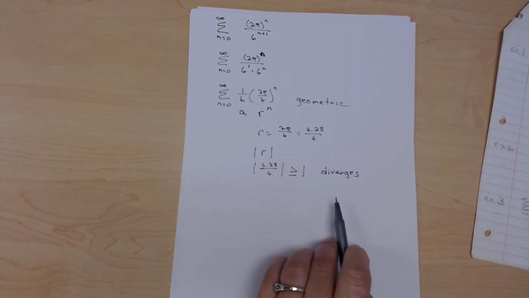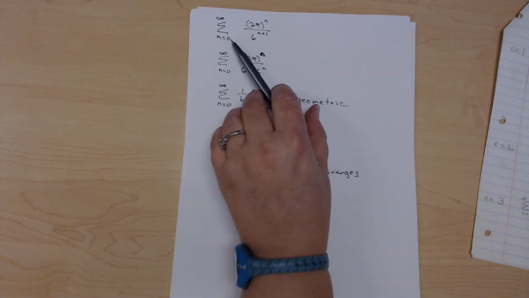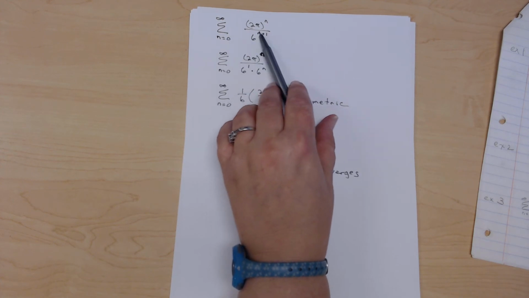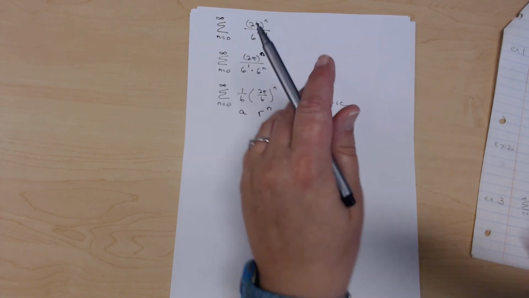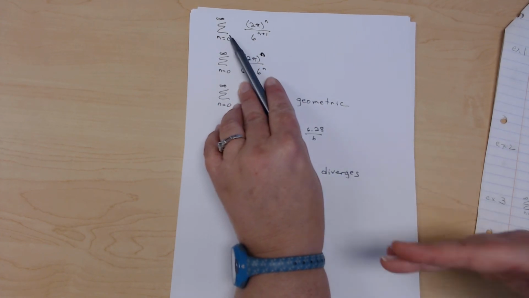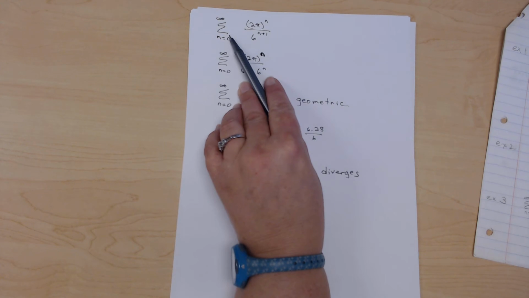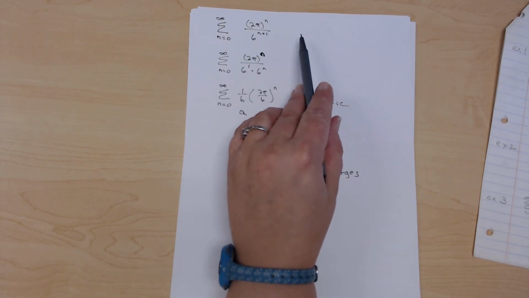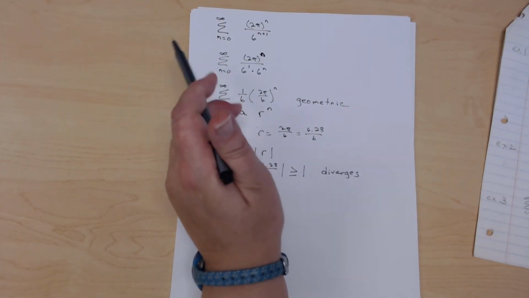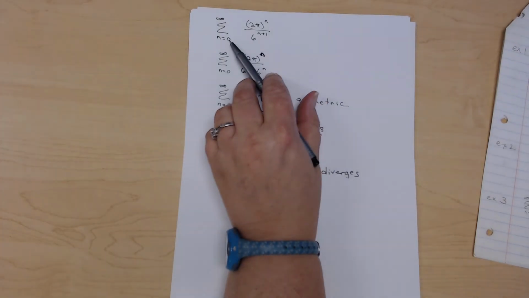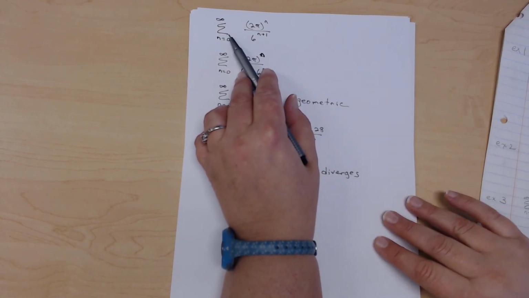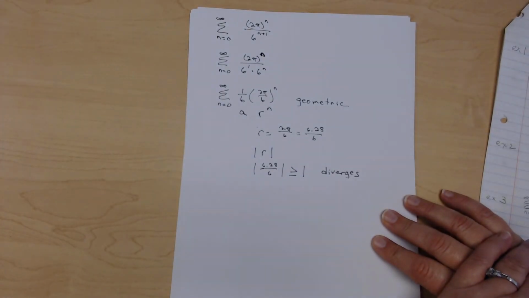Okay, so what does that mean? What does divergence mean? When I plug in a 0, when I plug in a 1, when I plug in a 2, when I plug in a 3, and I add those answers together, it's going to get bigger and bigger and bigger. Or in some cases it could get smaller and smaller and smaller, but it is not going towards one number. So diverges is saying as I find numbers and add them together, it is not approaching any number.